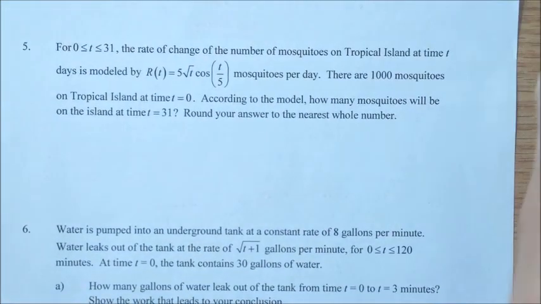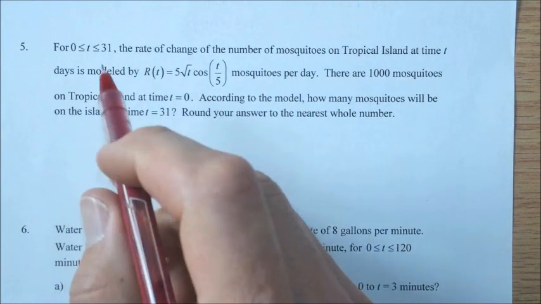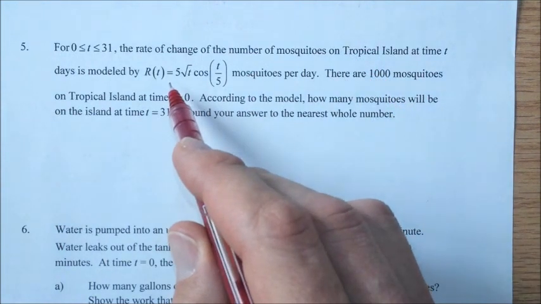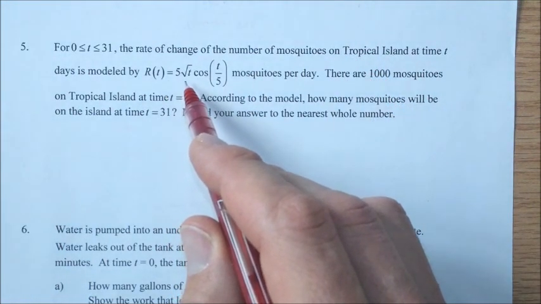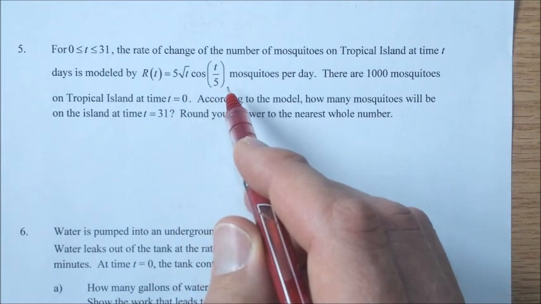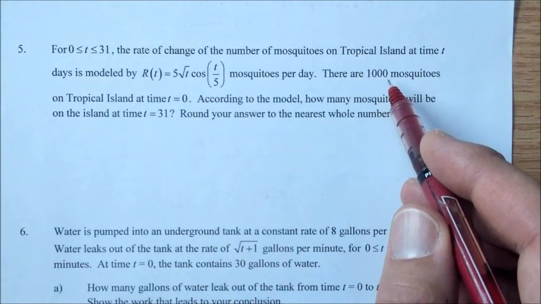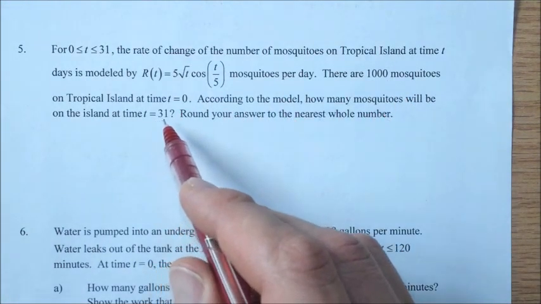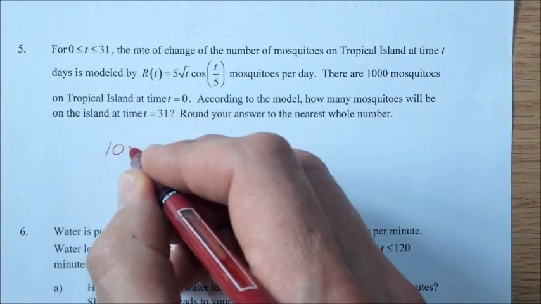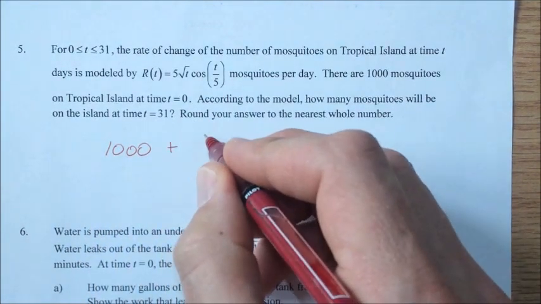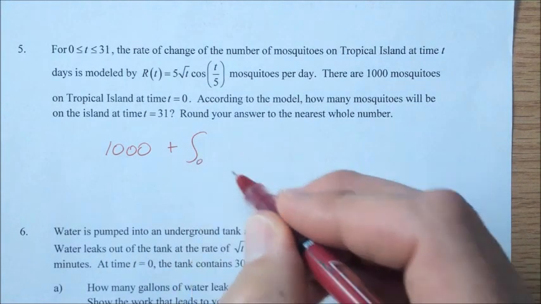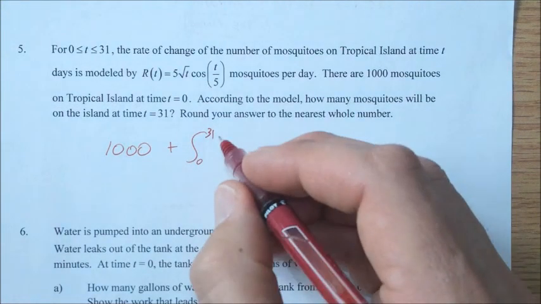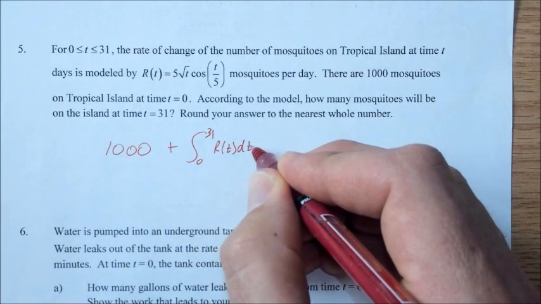Question number 5. For the domain of t between 0 and 31, we have mosquitoes on this island, and the rate of the mosquitoes' population is changing at 5 times square root of t cosine t over 5 mosquitoes per day. We're starting with 1,000 mosquitoes on the island at t equals 0, and according to the model, how many mosquitoes are we looking at for time t equals 31? Okay, so just like before, initial condition, which is 1,000, plus all the change. So our initial time is 0, our ending time is the 31st day, and r of t is the rate at which the mosquitoes are changing.